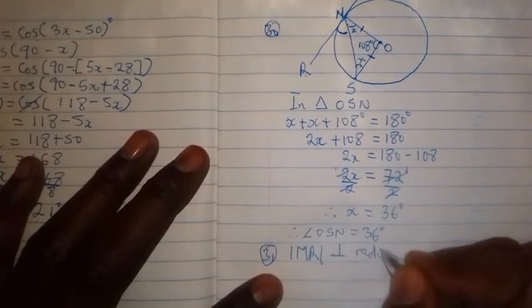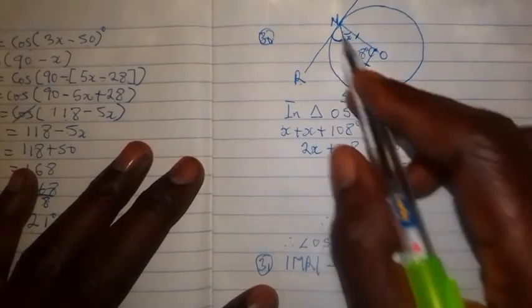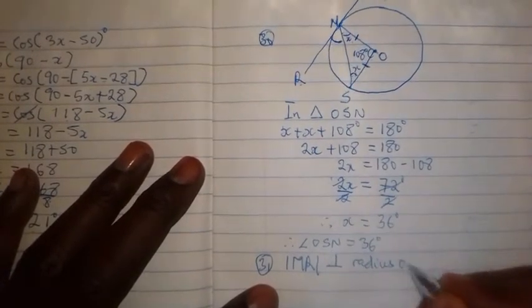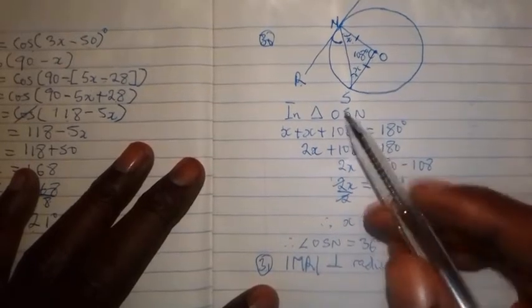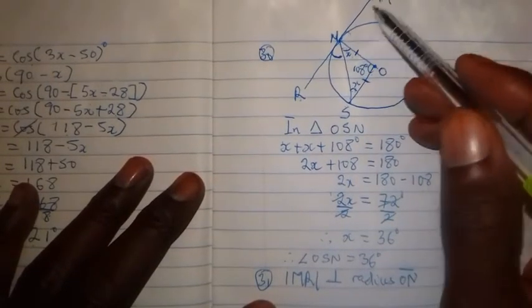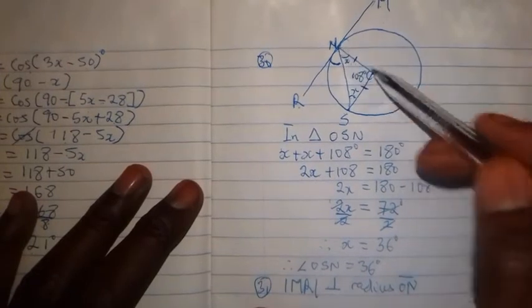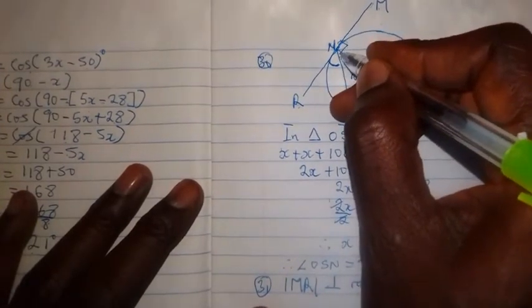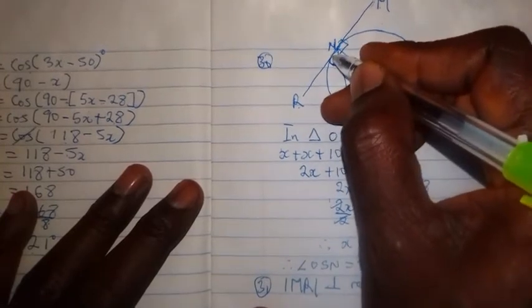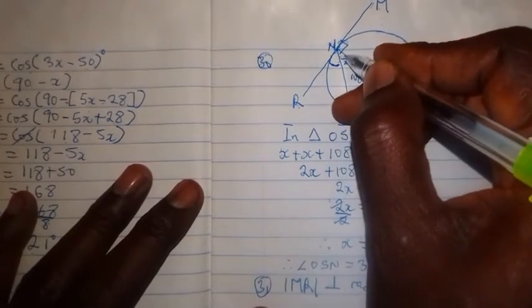To the radius. And the radius is ON. Now, what does that mean? It means that our angle MNO is what? 90 degrees. Then the other side, from here to this side here, is also 90 degrees.